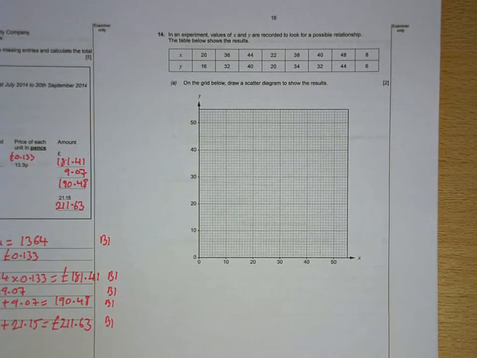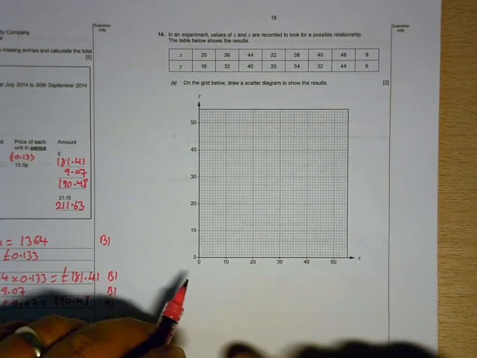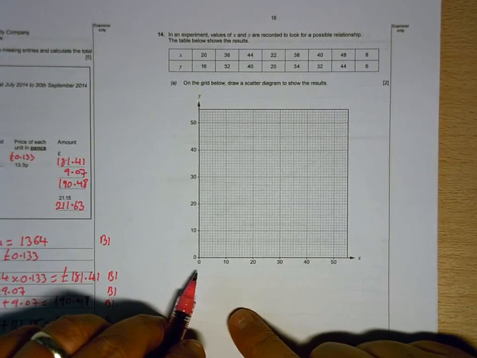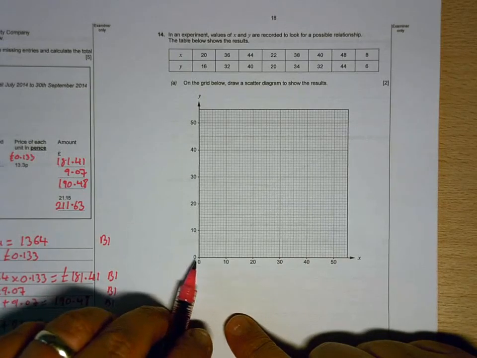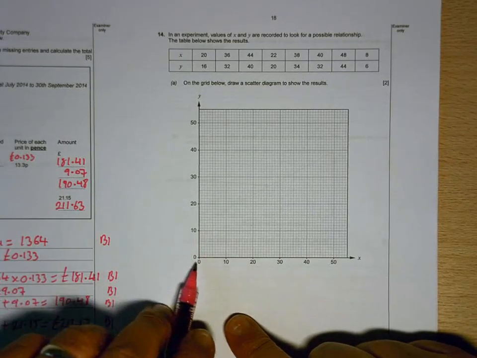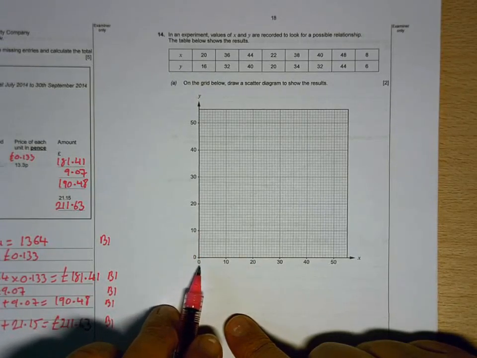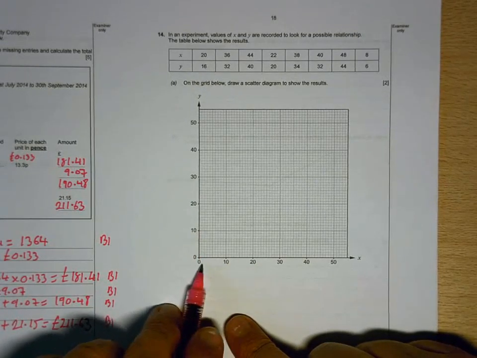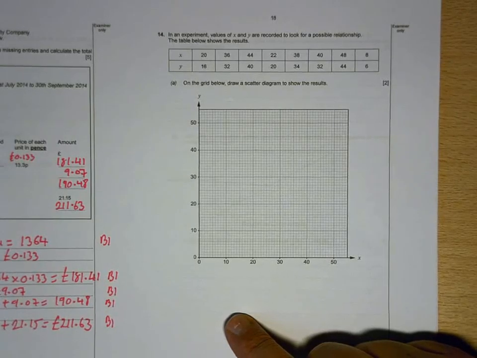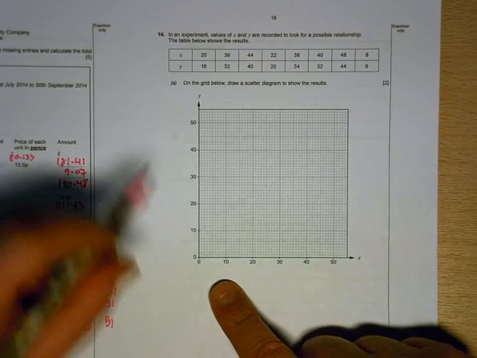Number 14. In an experiment, values of x and y are recorded to look for a possible relationship. The table below shows the results. Draw a scatter diagram to show the results. So with any graph where they're giving you an axis, the first thing to do is to make sure you're happy what each little square is worth. Now this is an easy one because it's the same scale on both, and you're going from 0 to 10 in 10 jumps, so each little square is 1. So it's a straightforward one to do.